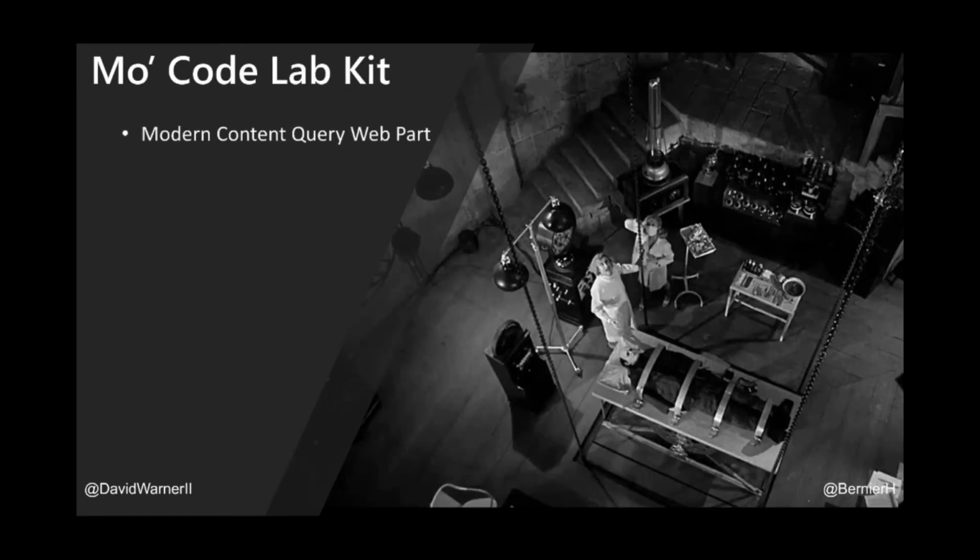So in our lab kit here, we're going to reuse the content query web part because if you remember, it allows us to create a custom handlebars template and inject JavaScript and CSS. We'll use an animation framework, and for this one, we'll use an animation framework called GreenSock. We're not sponsored by GreenSock or anything like that. We just happen to both, David and I, use GreenSock quite a bit. So we felt that it was a good example of using an animation framework that we love.